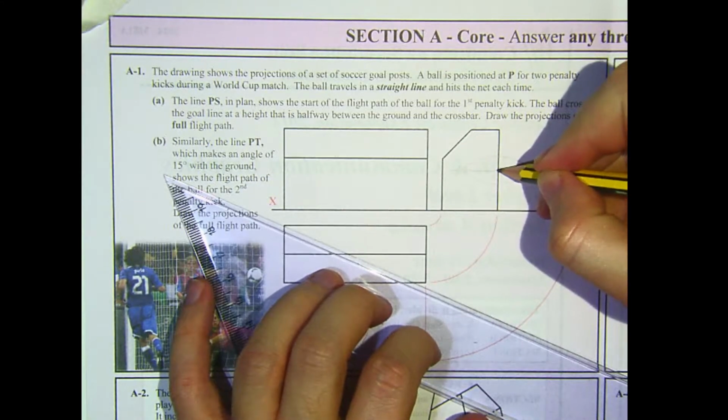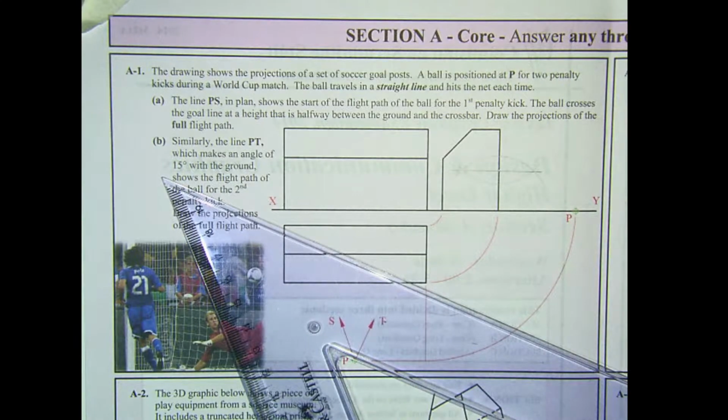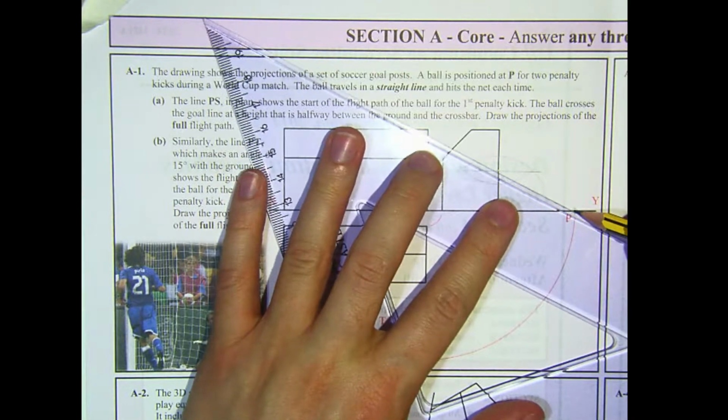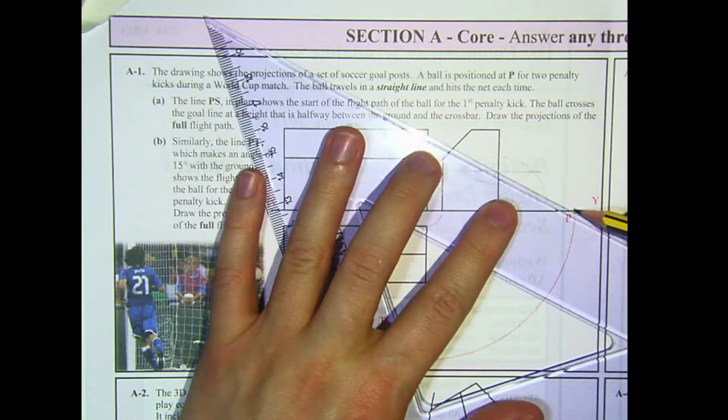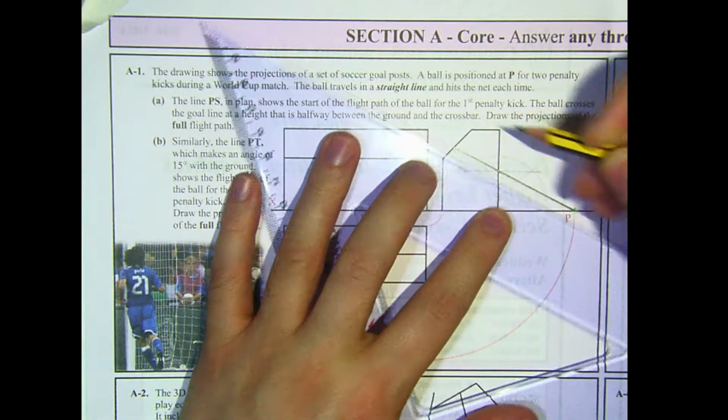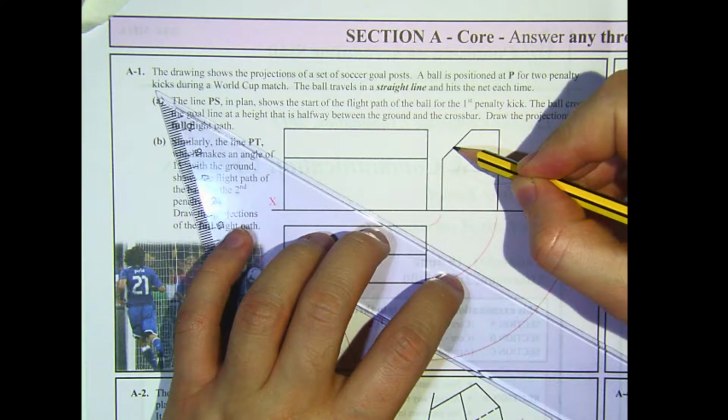So at this point here is where the ball crosses the line. Drawing in the flight path of the ball, it's from point P through that point at the front of the goals, and it hits the goals here at the back. So it hits this point in the goals.